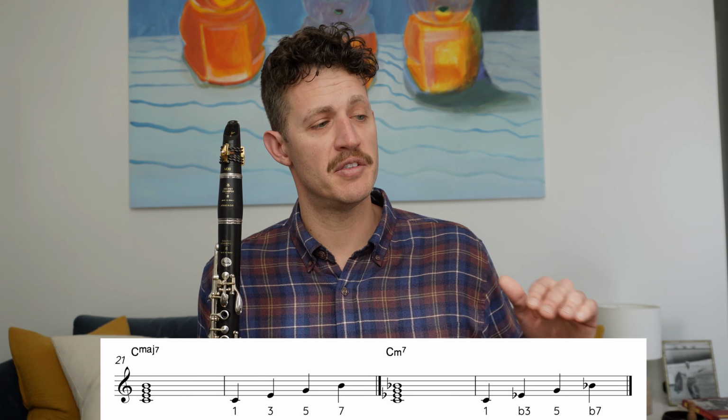the Dorian mode. If we have a C minor 7 arpeggio, we'll play 1, 3, 5, 7 of a C major scale: C, E, G, B. Then we'll flat the third and the seventh note: C, E flat, G, B flat.